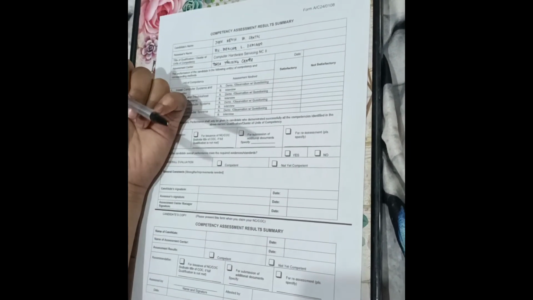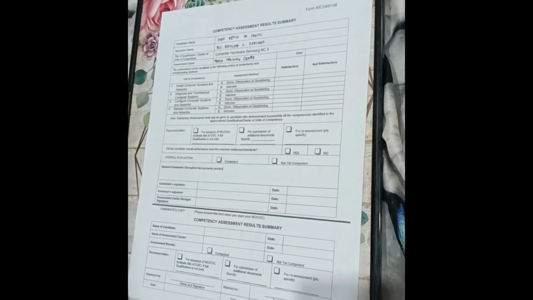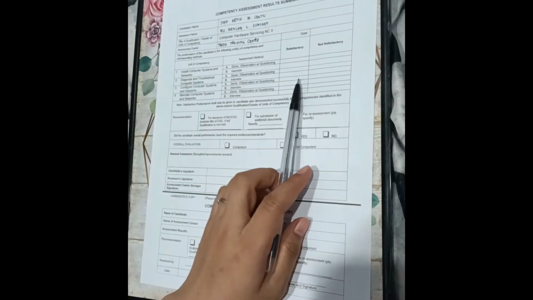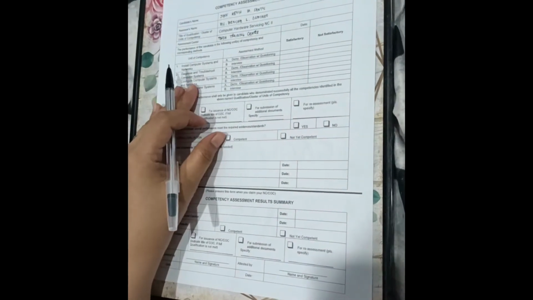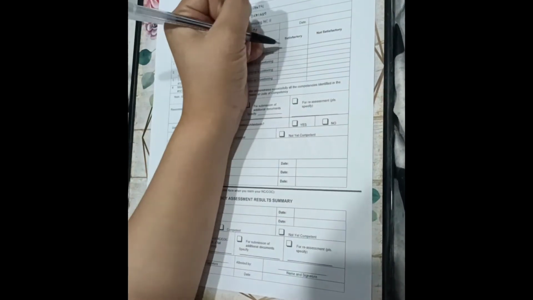We also have the two remaining columns here on the right side, such as the satisfactory and not satisfactory. So in here, you just have to put a check mark on each column whether the candidate performed properly the method or the demonstration.